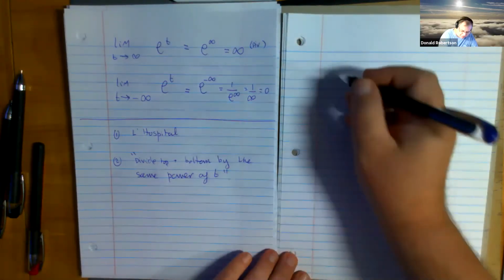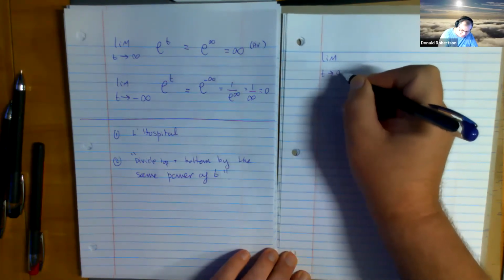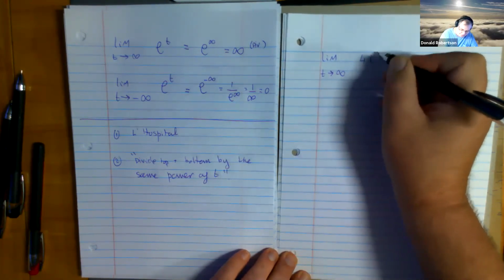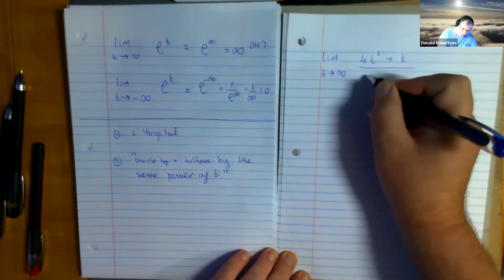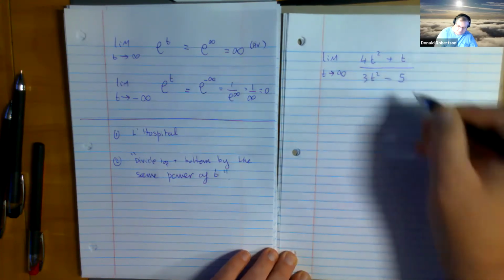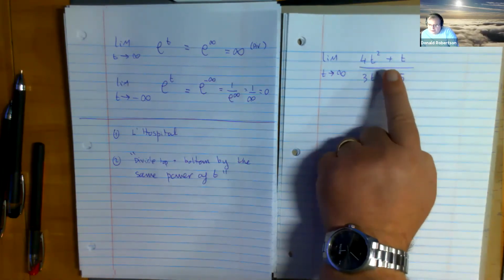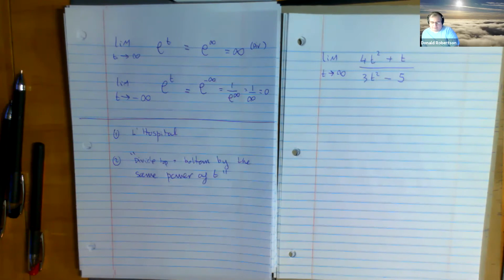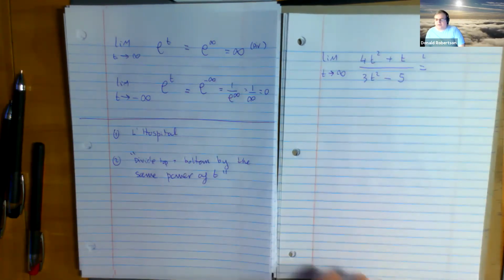While you're thinking about it, let's set up a question. If I was going to do L'Hopital's rule on this particular limit, you would write down equals and put a little L above it so everybody knows you're using L'Hopital.